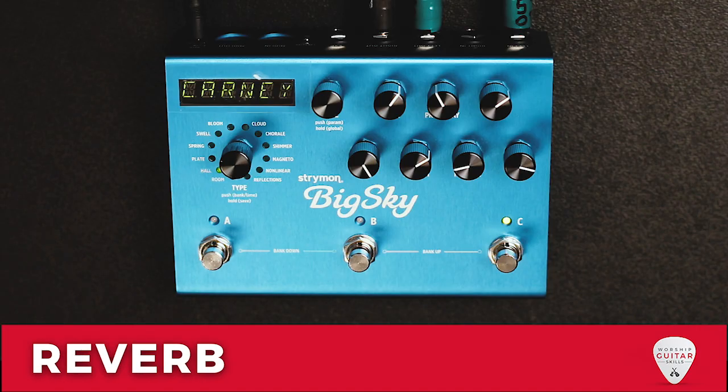Hey guys, so in this video we're going to look at the basics of reverb. Now, I've got a Strymon BigSky in front of me here, and we're going to look at the more global type of settings as it relates to reverb, which means that the things that we're going to discuss today, most reverb pedals will have these parameters and these settings that you can work with.